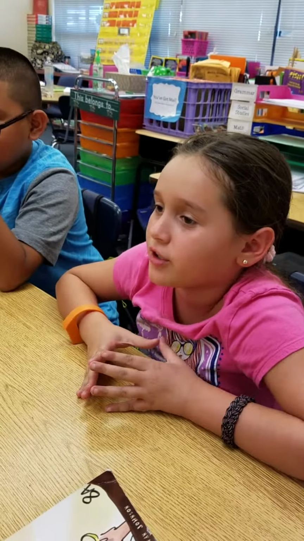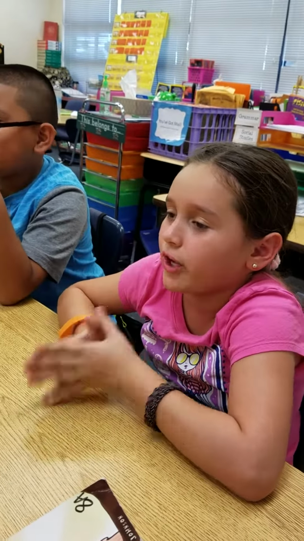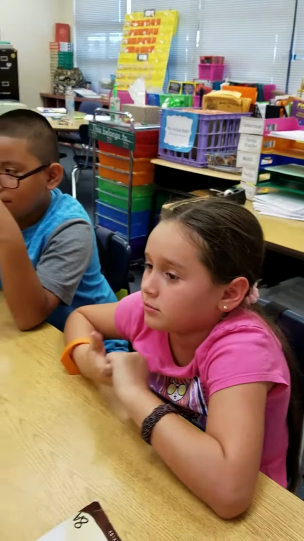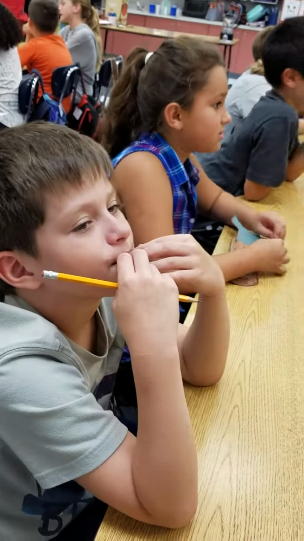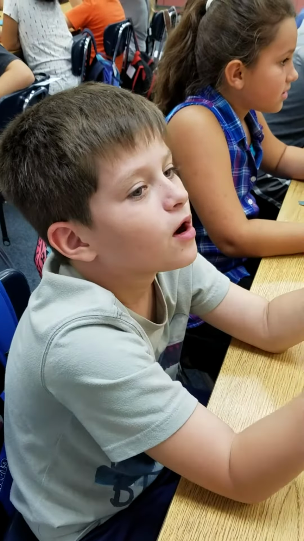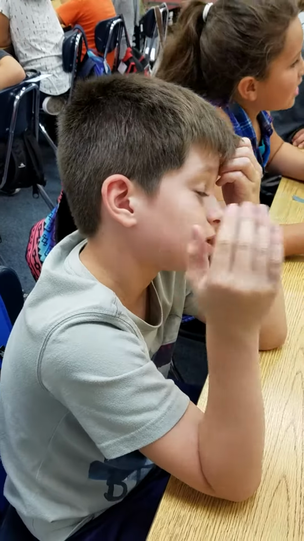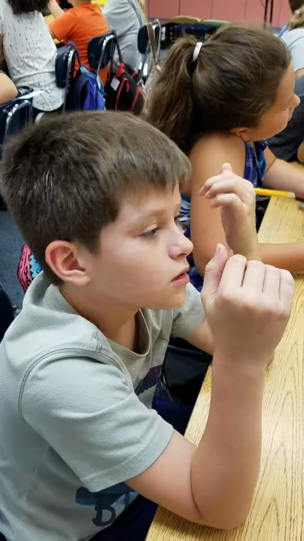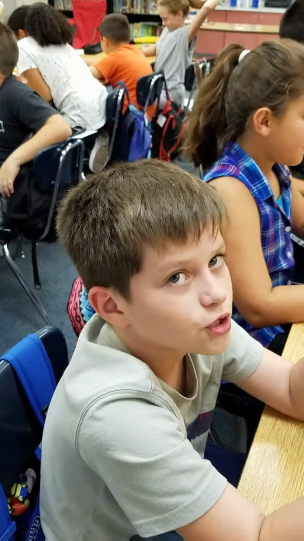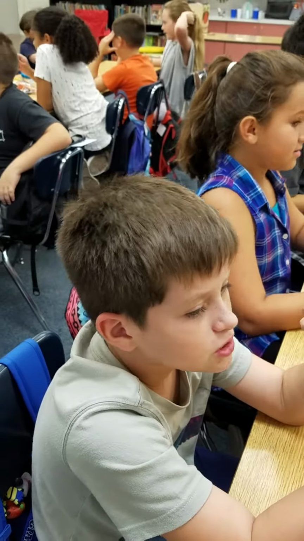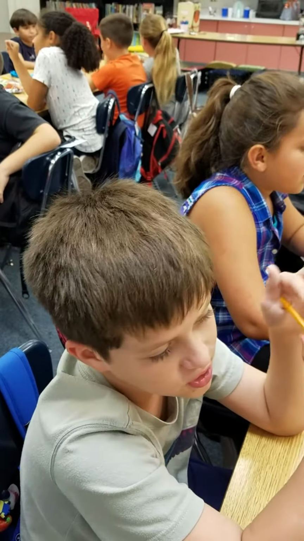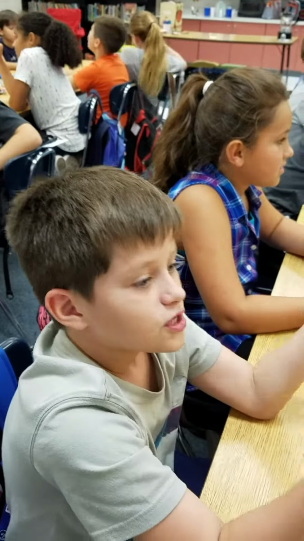So we multiplied the bottom, or let's say the smaller number, with all the numbers with its value, and then after you get that answer, you add it all up, and then you get your answer.